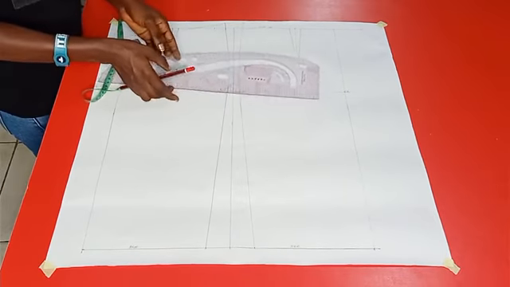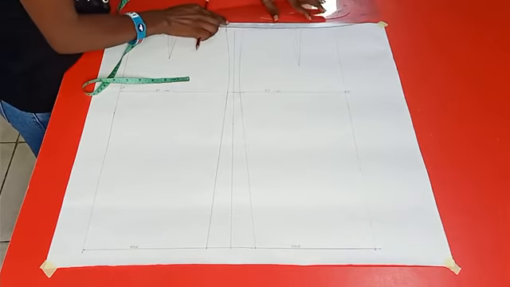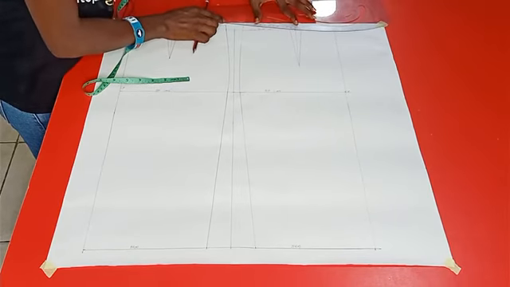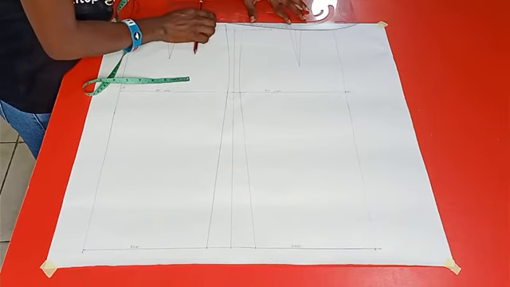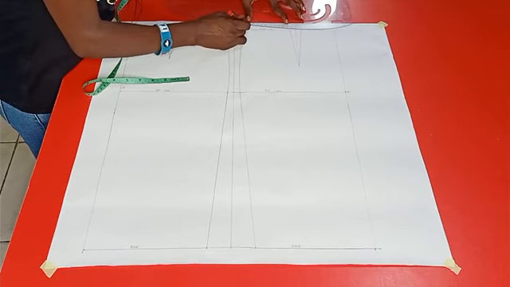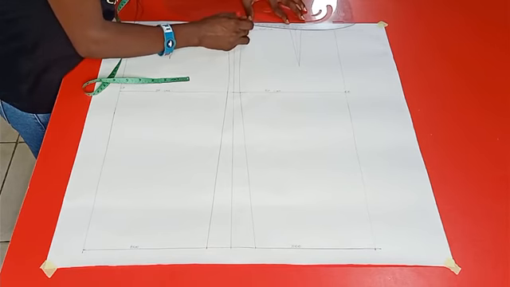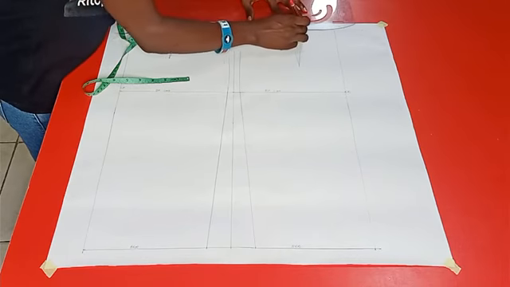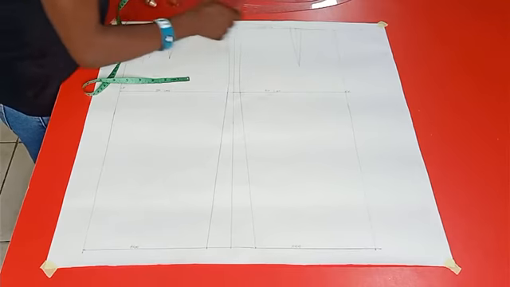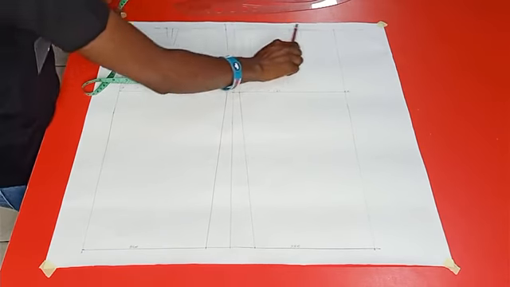Having done that, you just connect back to the line. Now you're not coming down from the center back. You're just going to connect from this 3/4 of an inch back to the original line, for the back. So this is what we have for the back. You connect back to the original line.